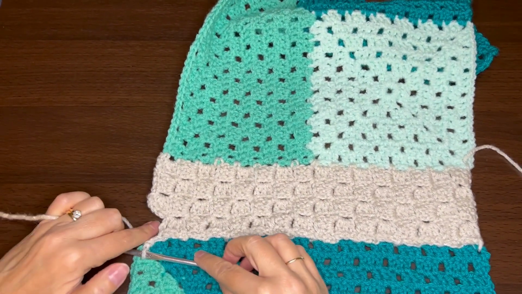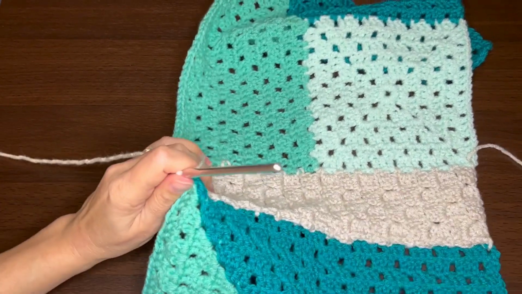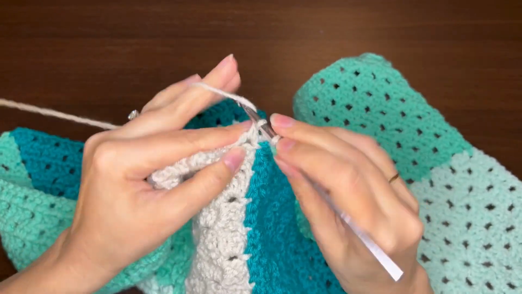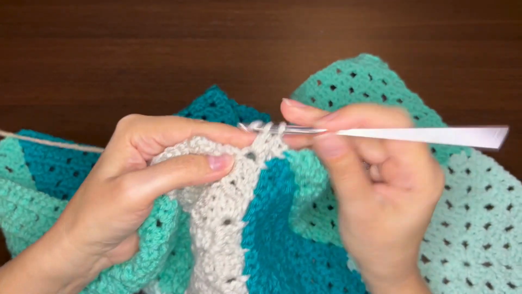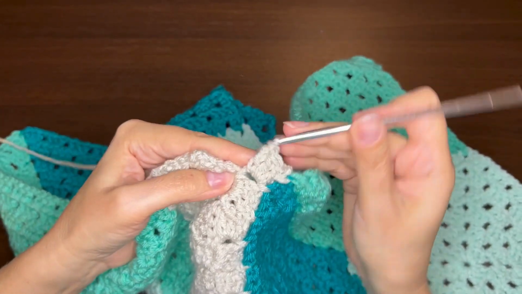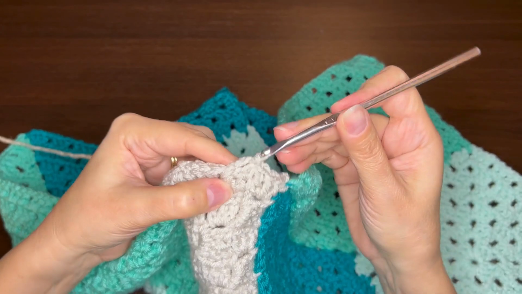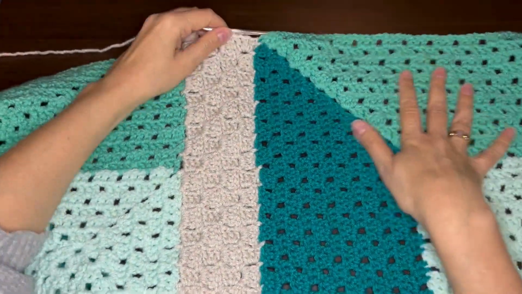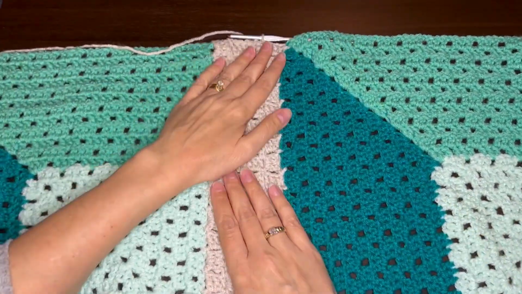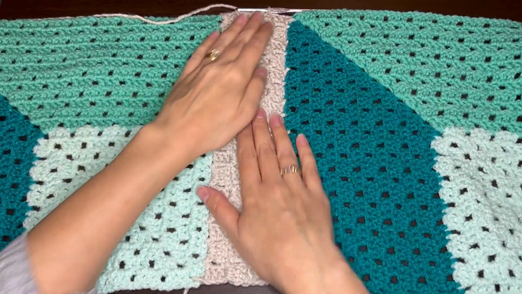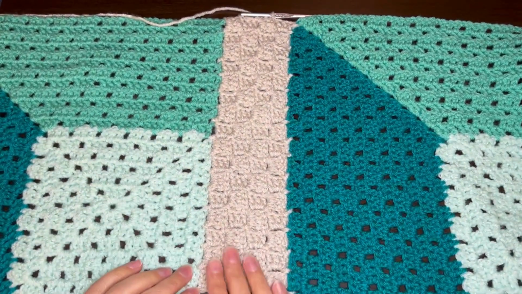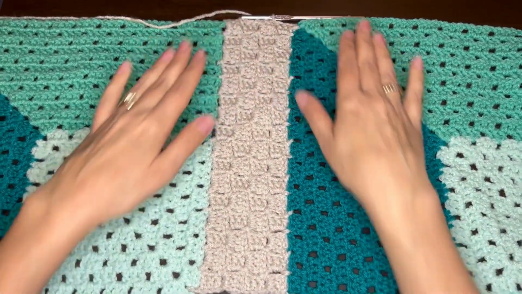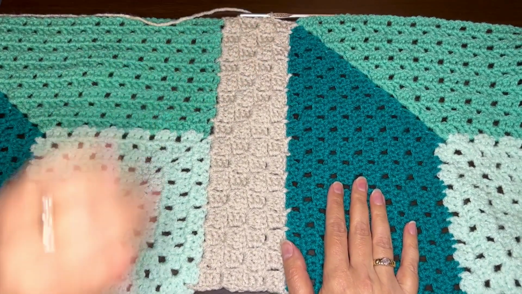Okay, so now I just have 1 square left. So I'm gonna turn around, do my 3 double crochets, and then slip stitch. So there we go. So we have a corner to corner that is 4 squares by 16 squares. And then you would just go ahead and finish that off.